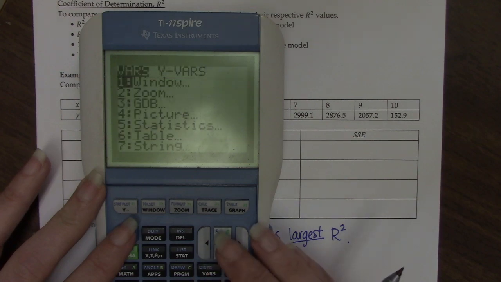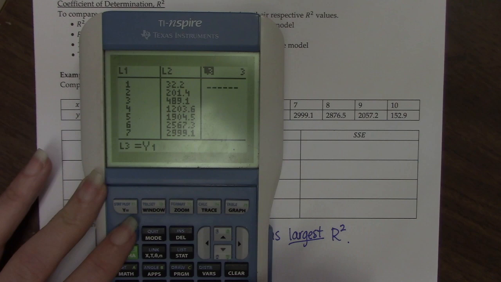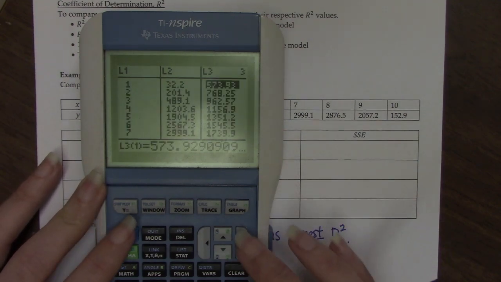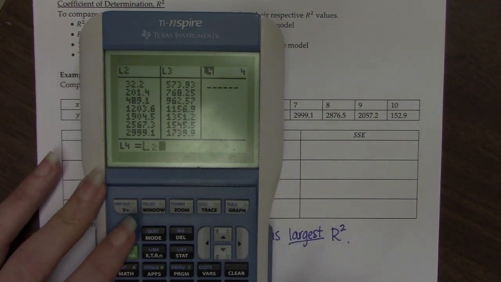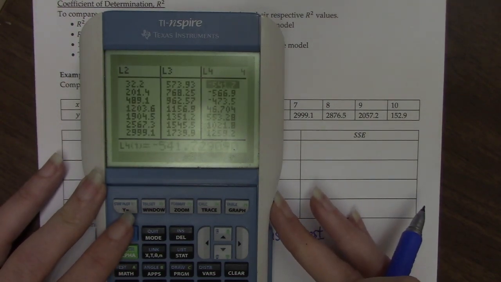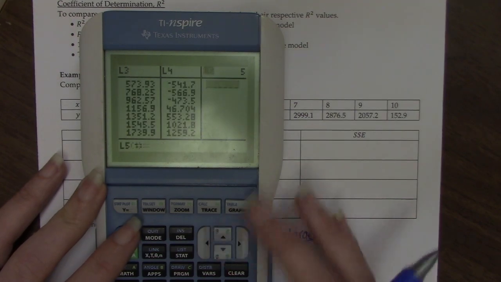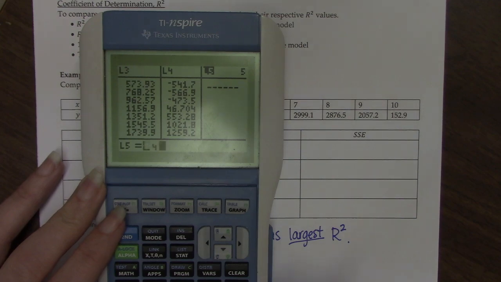So I'm going to go to vars, and for the line I picked Y1, and plug my L1 values into here. Then in L4, I'm going to find the error, or the difference. So I'm going to take the actual Y values of L2 and subtract the predicted values L3. And then in my last list, I'm going to square the error terms.